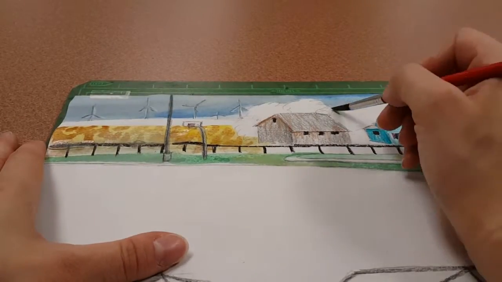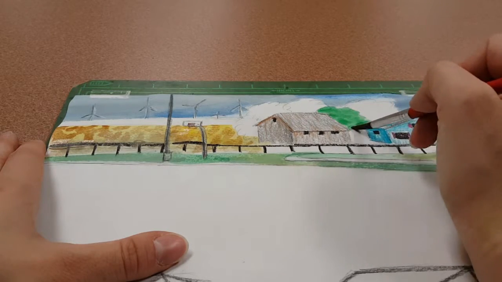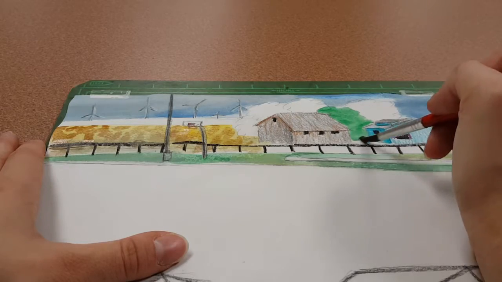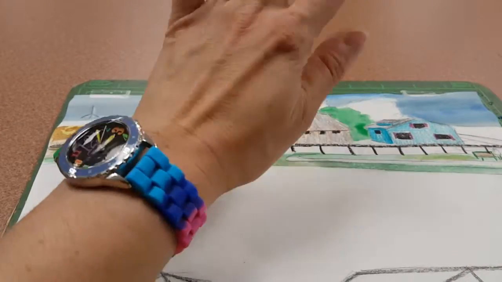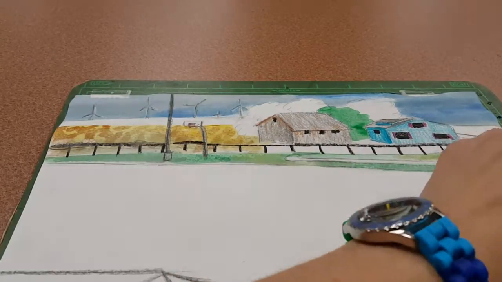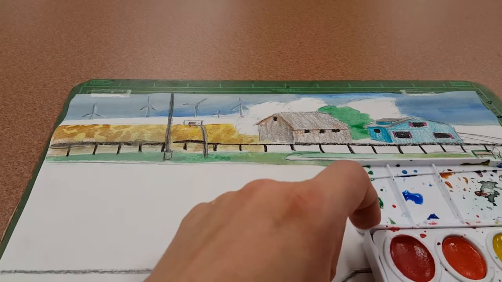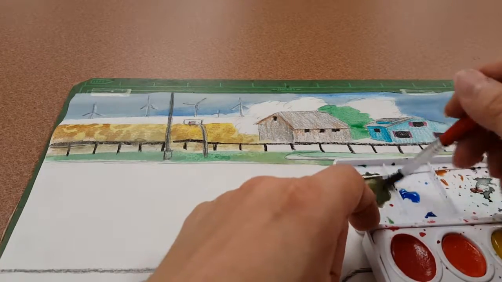For the trees back here, you want to start light and then you go darker, because it's always easier to go to the dark side than it is to make it lighter. So I would paint this tree, let the others, just leave them alone until this one has a chance to dry. Take my green, and like we did earlier, add a little bit of brown to it, make it slightly darker.